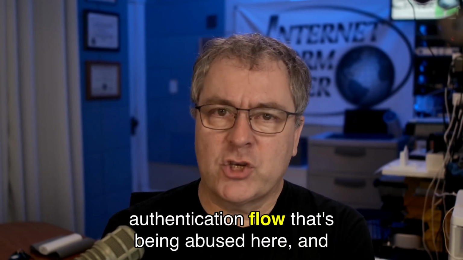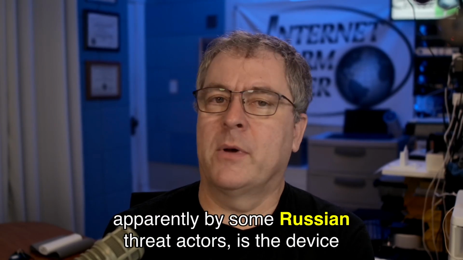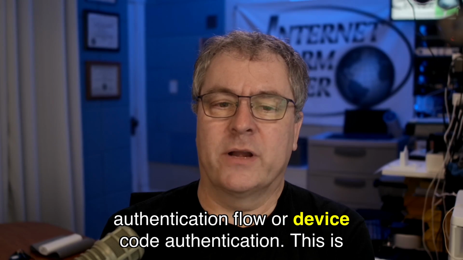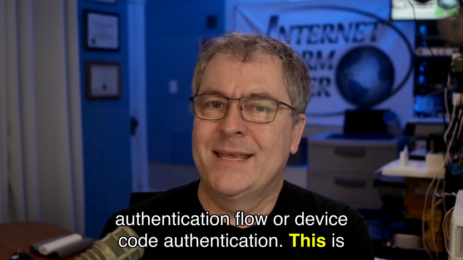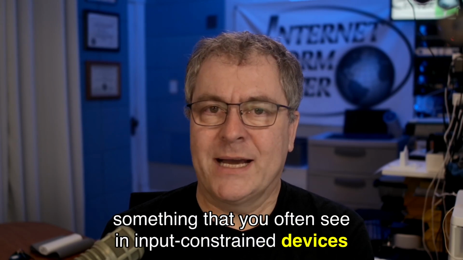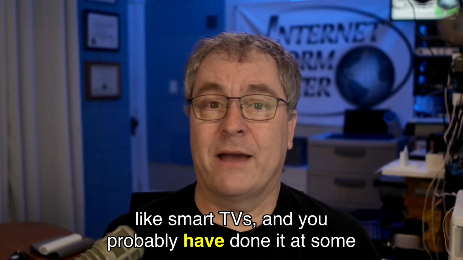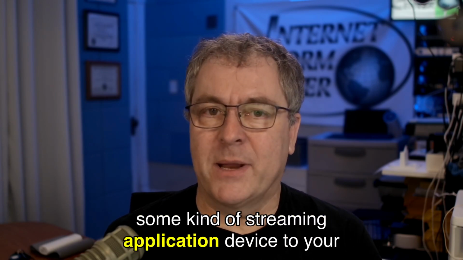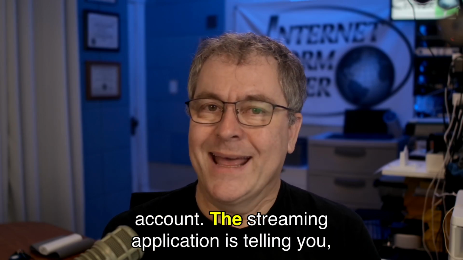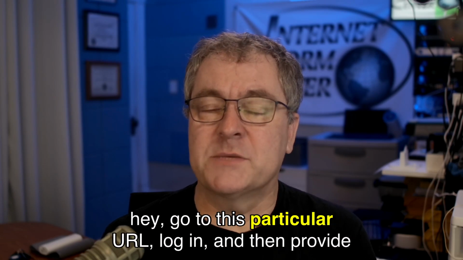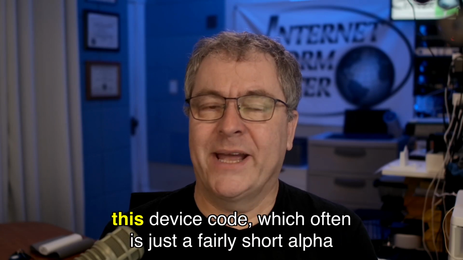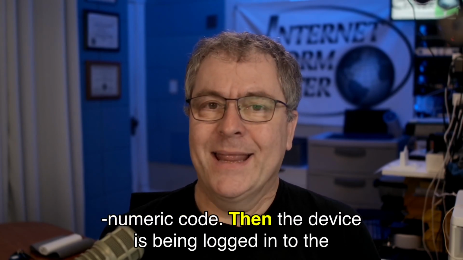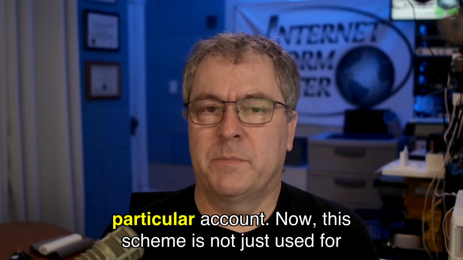The authentication flow that's being abused here, and apparently by some Russian threat actors, is the device authentication flow, or device code authentication. This is something that you often see in input-constrained devices like smart TVs, and you probably have done it at some point where you try to connect an application, like some kind of streaming application, to your account. The streaming application is telling you, hey, go to this particular URL, log in, and then provide this device code, which often is just a fairly short alphanumeric code. Then the device is being logged in to the particular account.